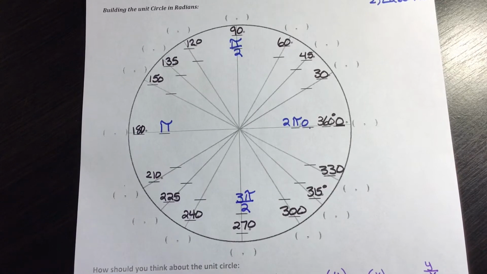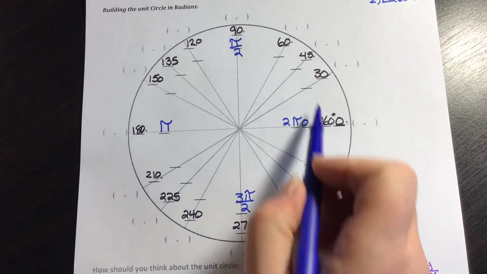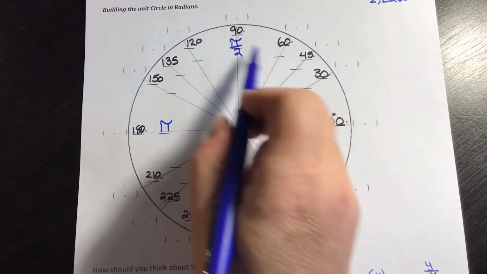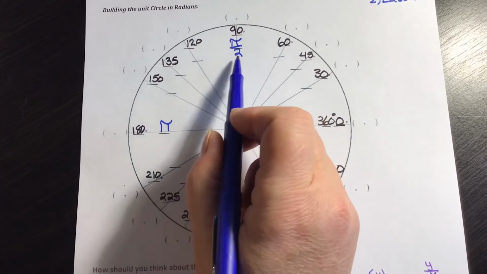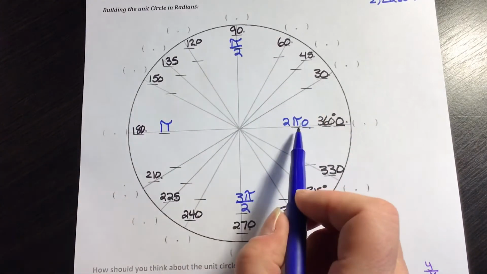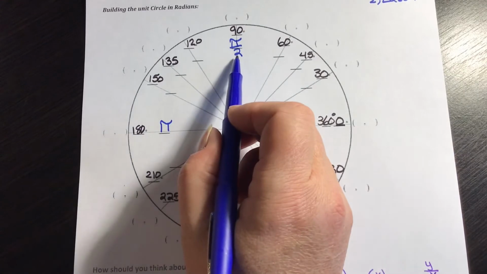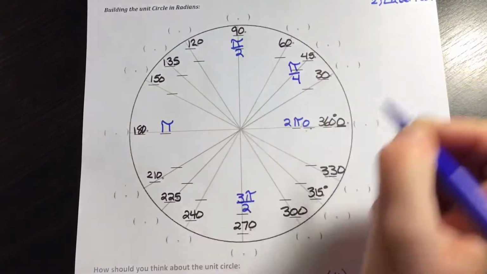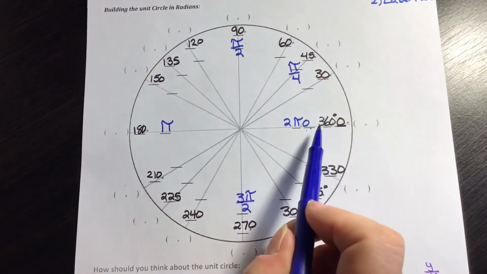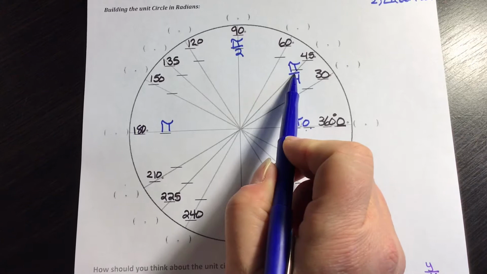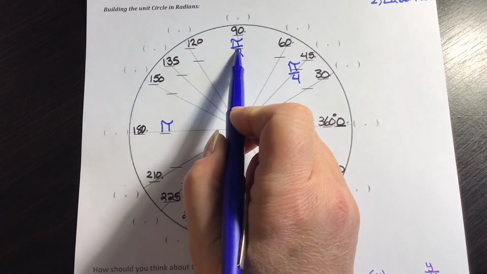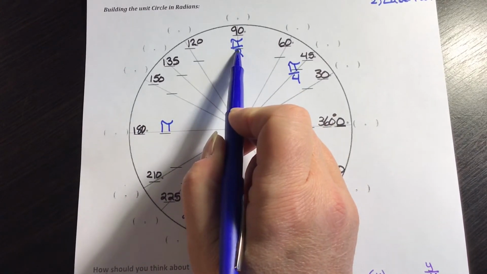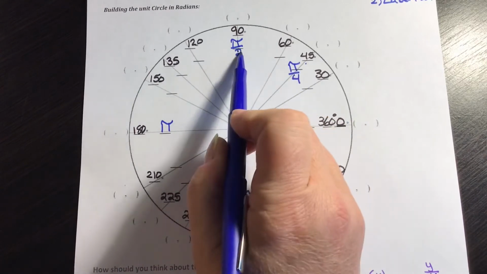Okay, so now we'll break it into quarters, or break our halves into halves. So halfway between 0 and pi over 2, a half of pi over 2 is pi over 4. Okay, so if this is 1 pi over 4, 2 pi over 4, I'm looking at the multiples of 45 degrees now.